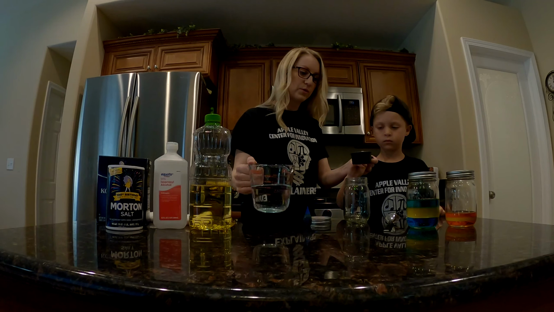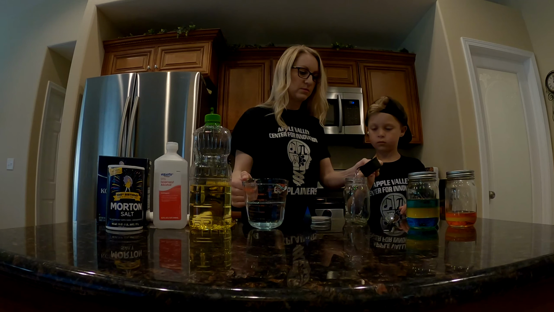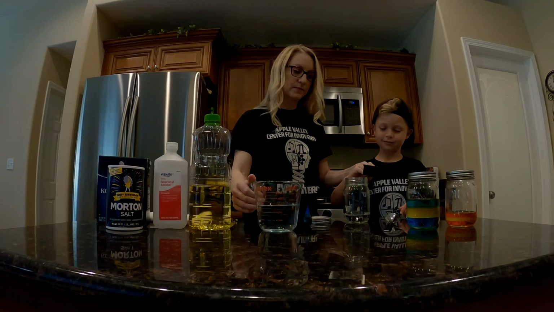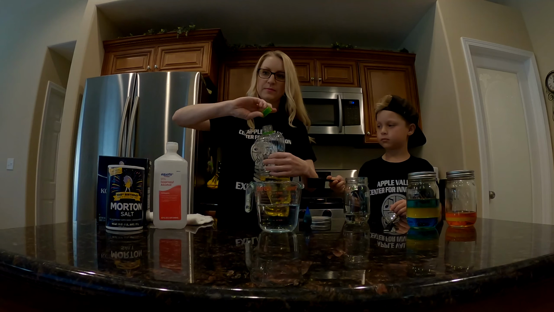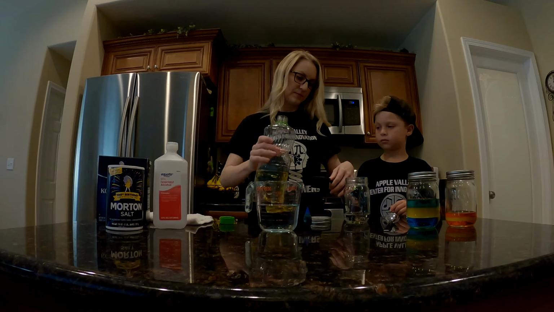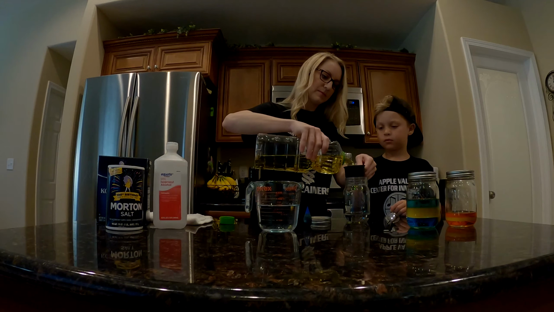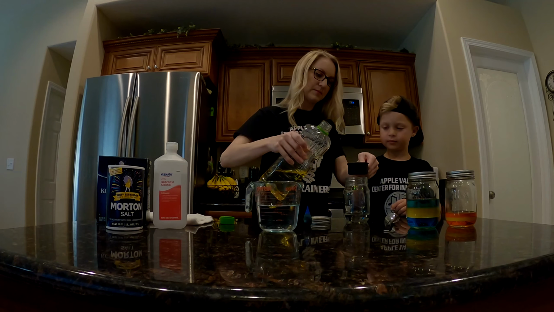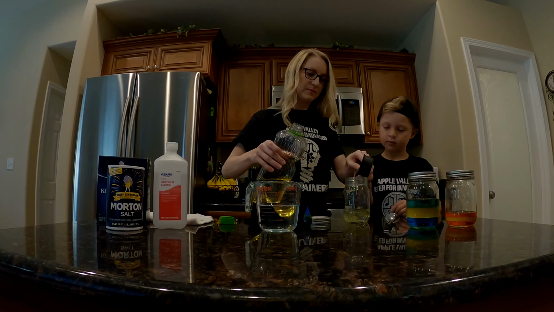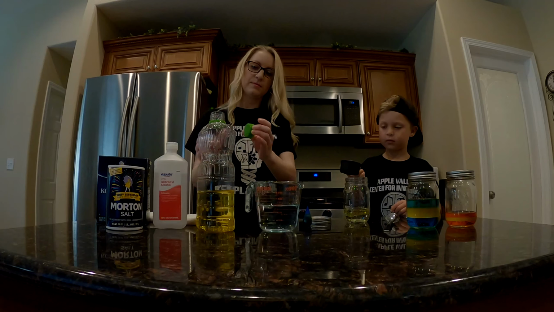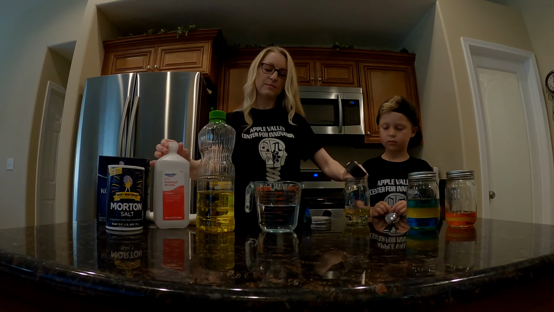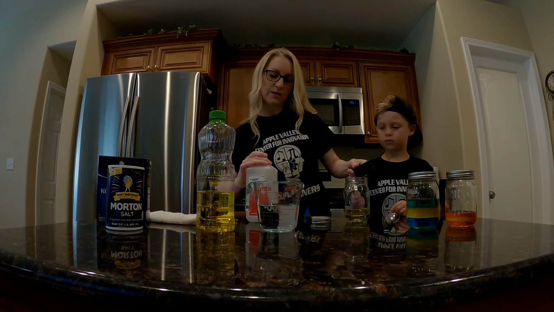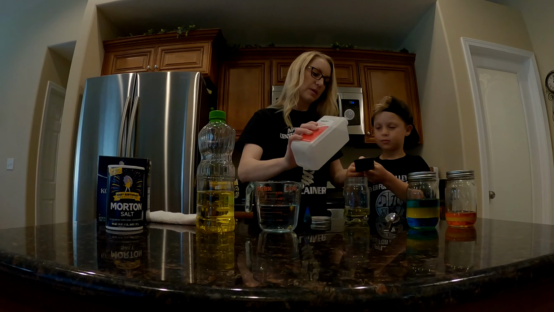We're going to pour our water first. Next, we'll pour in our vegetable oil. And then we will pour in our isopropyl alcohol.